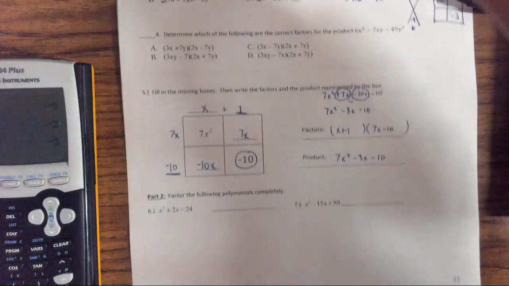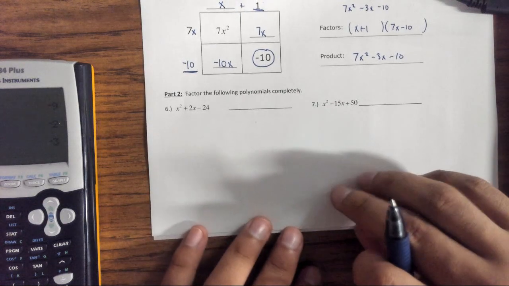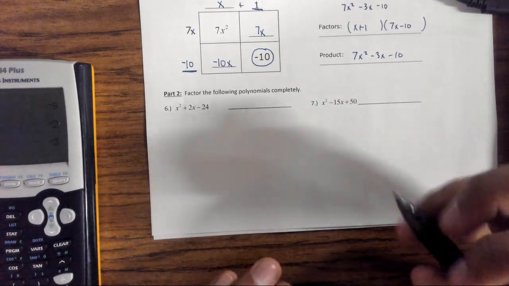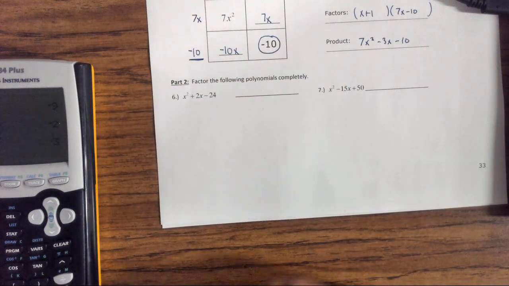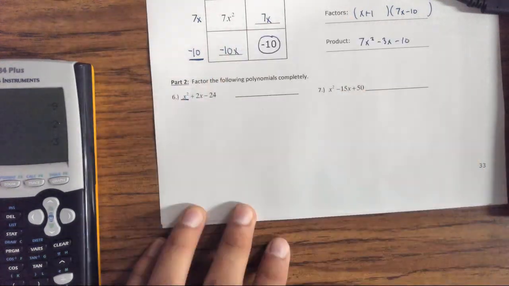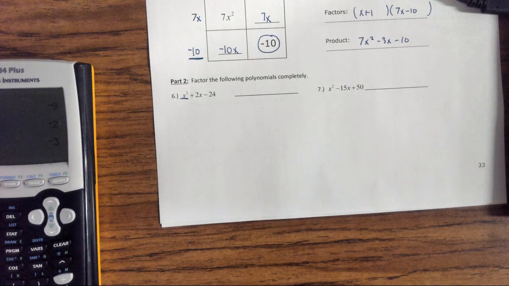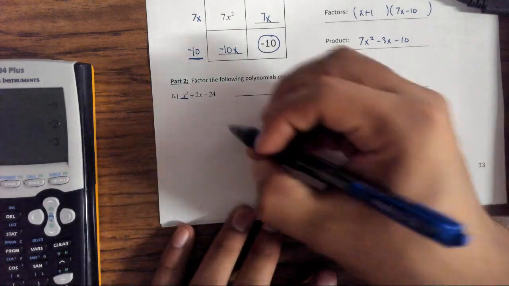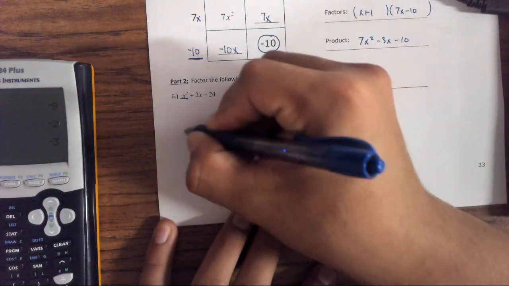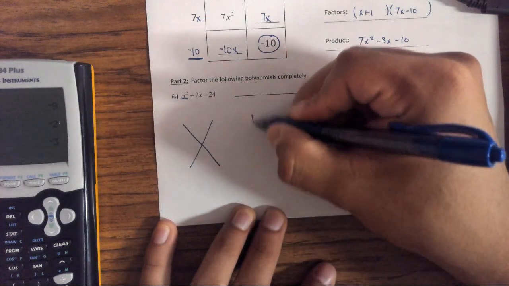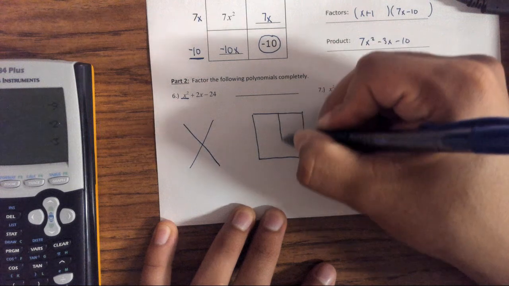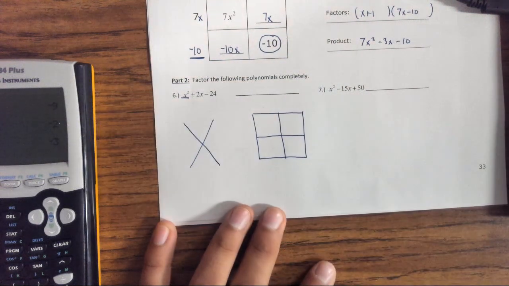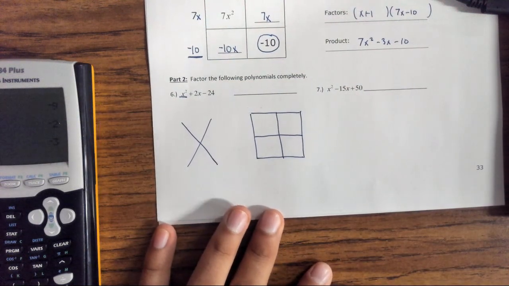All right, so the next one that we're going to work is number 6. This one is going to be quote-unquote an easy problem. The way that we work this out is, again, we always try for GCF. Since it's just regular x squared in the front, it is not going to be a GCF. So we go straight into X box, which means that we draw our X and we draw our box.